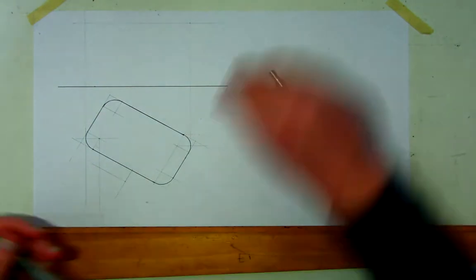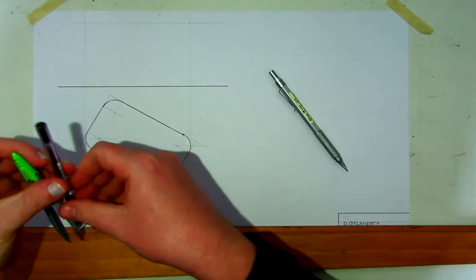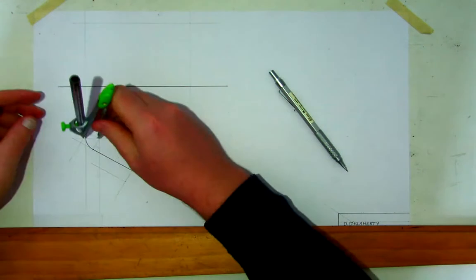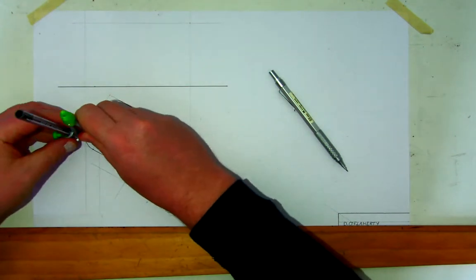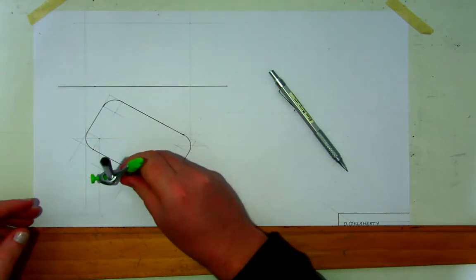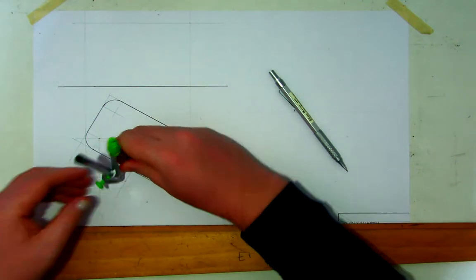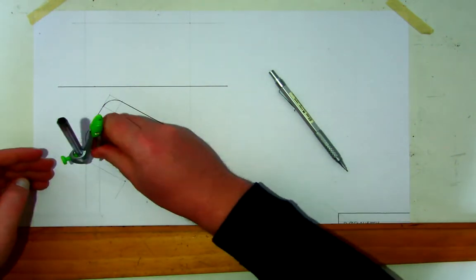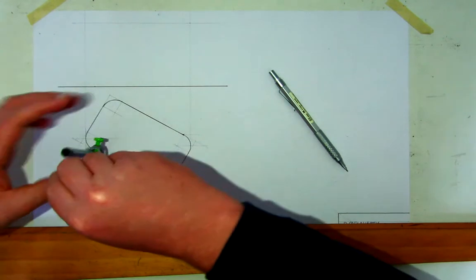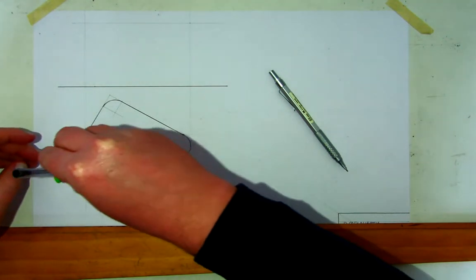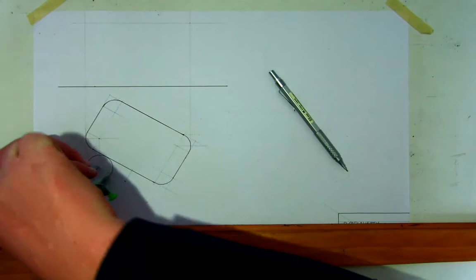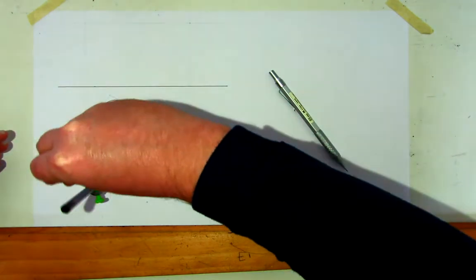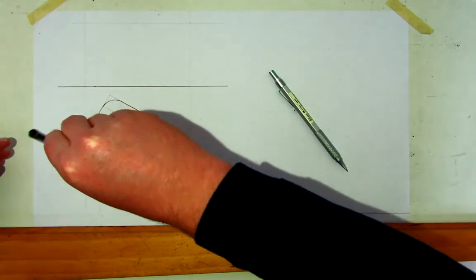So if I put in a radius of 15 millimeters on my compass, it'll be the same as that, isn't it? Okay. And now I've got a circle that touches. There we go.